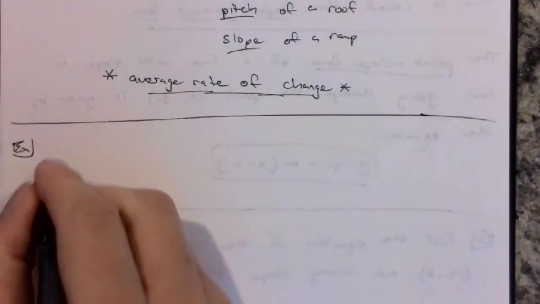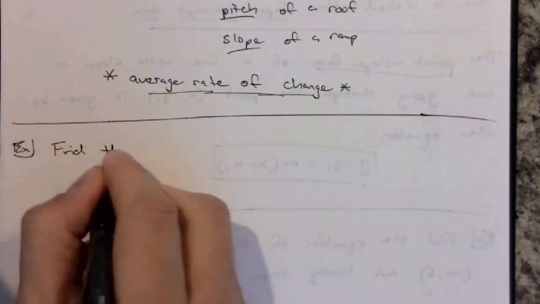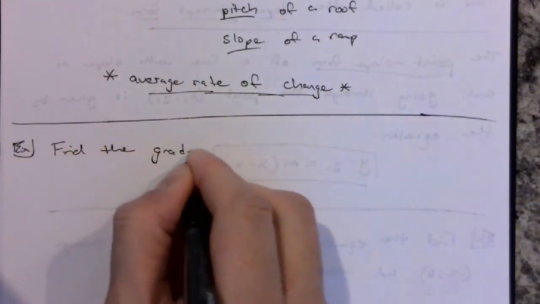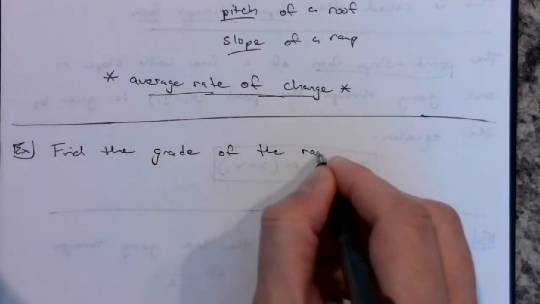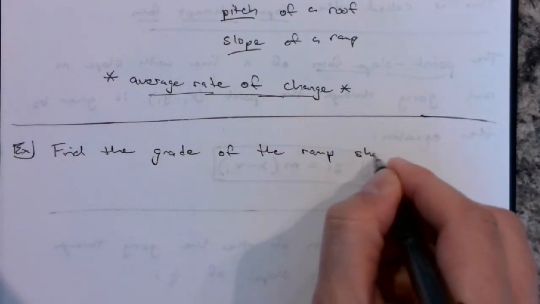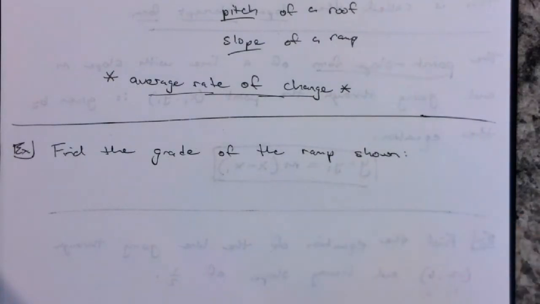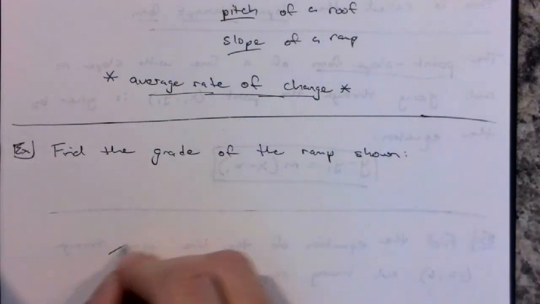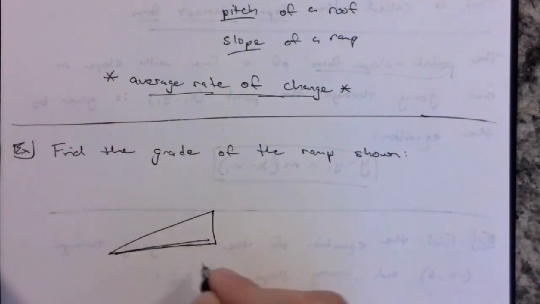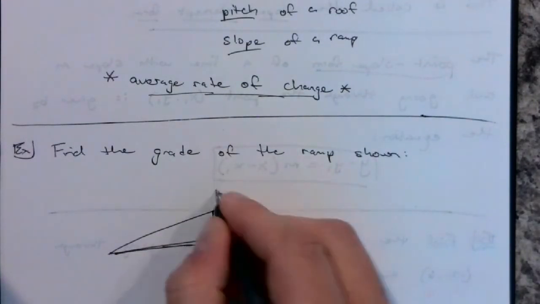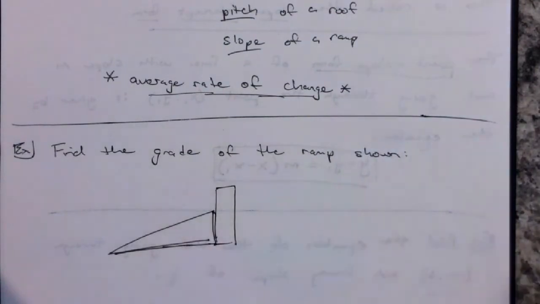If I said find the grade of the ramp shown. So suppose I have this ramp going up to some sort of building here. And so this ramp here is going up to the building, and this kind of meets at a right angle here.